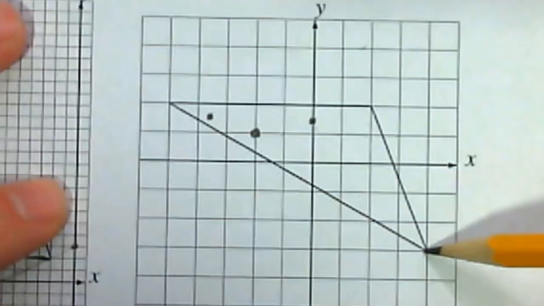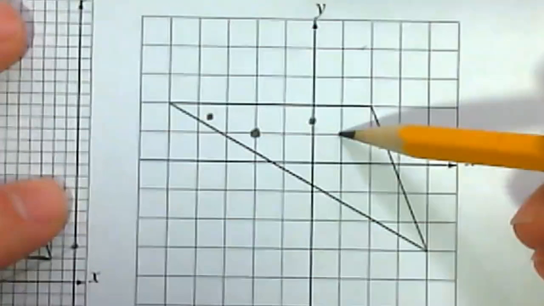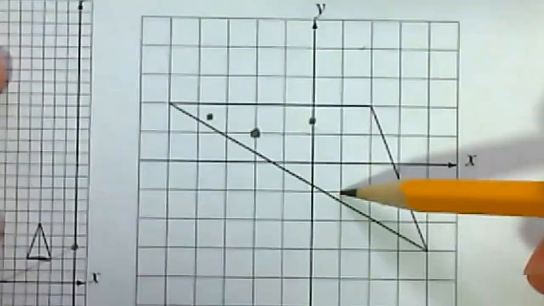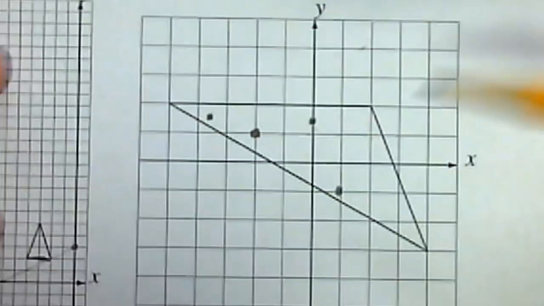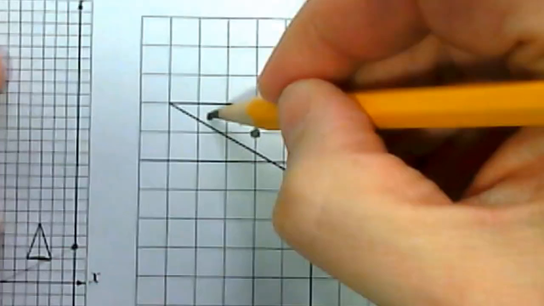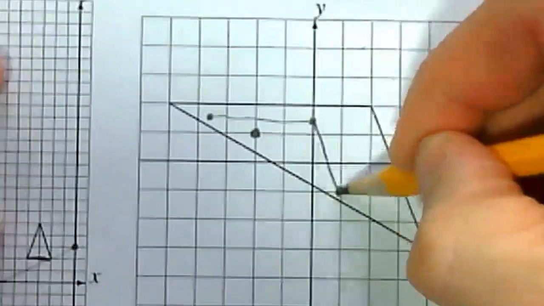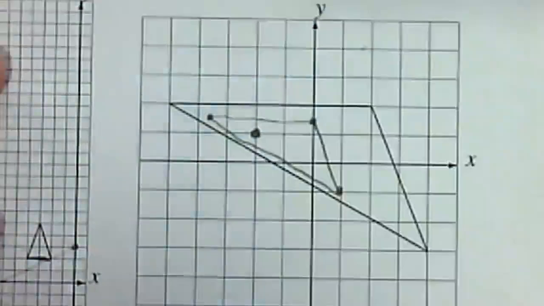This one is right 1, 2, 3, 4, and up 1. If I cut 4 in half, I get 2, so it's going to be right 2. And if I cut 1 in half, I get 1/2, so up 1/2. This point way out here is right 1, 2, 3, 4, 5, 6, and down 1, 2, 3, 4. 6 cut in half is 3, so 1, 2, 3.